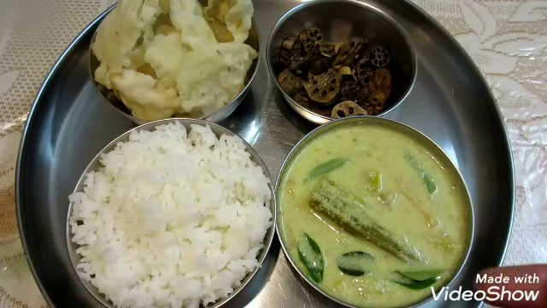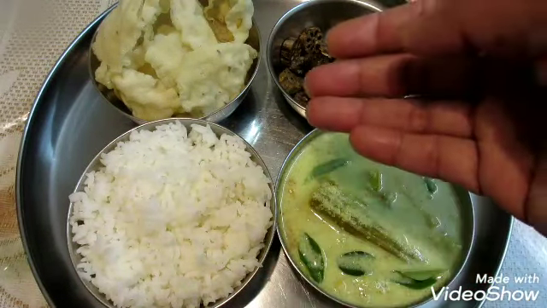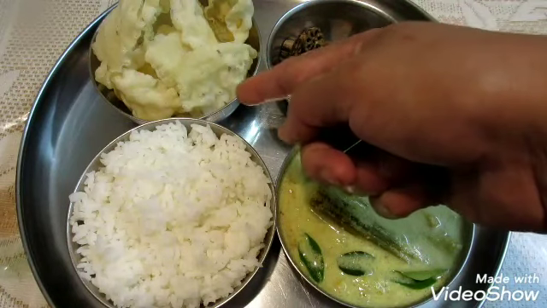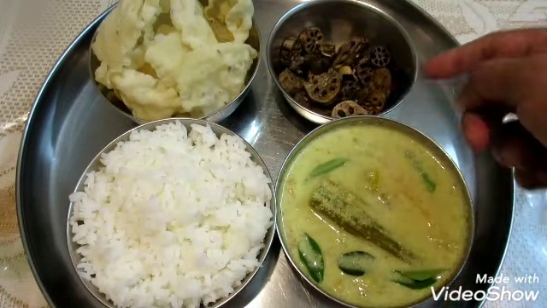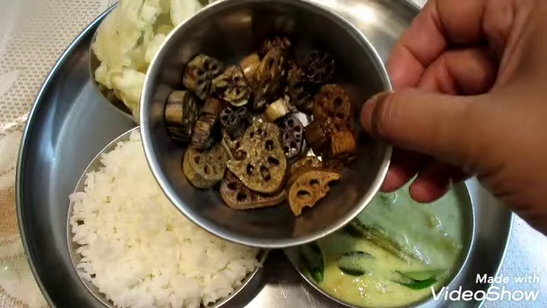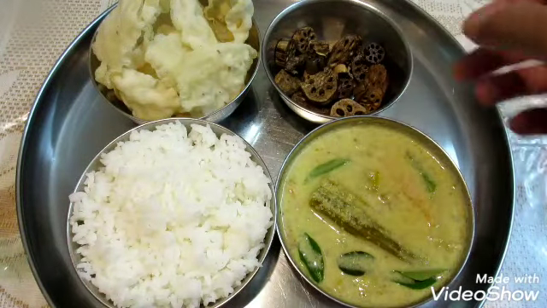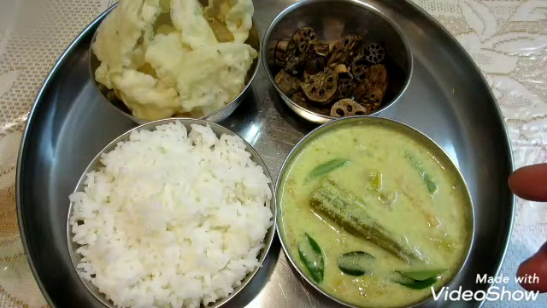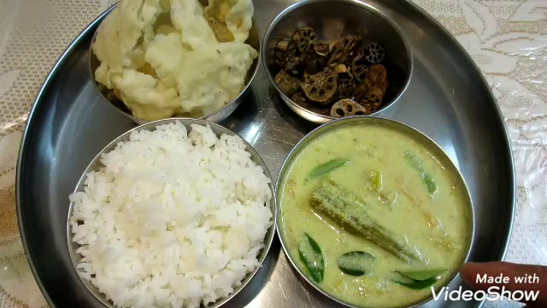Tasty avial is ready to be served with hot rice and papad, any kind of papad. Today I have made sabudana papad and this is dried lotus stem fried in oil. And you don't need any vegetable as a side dish because avial itself has lots of vegetables.